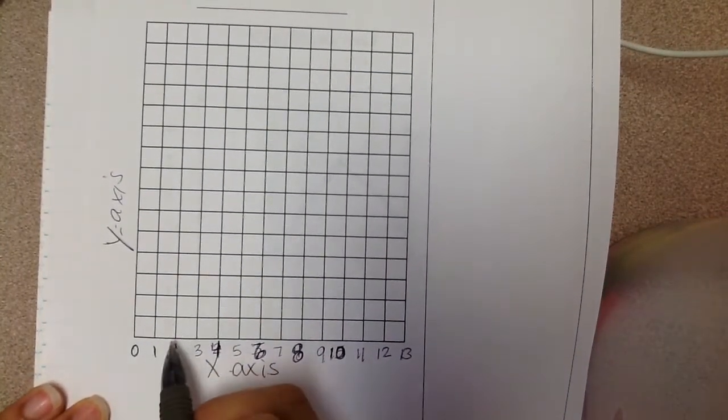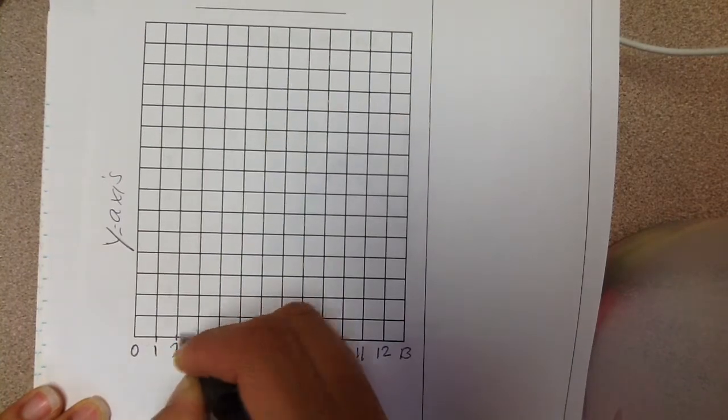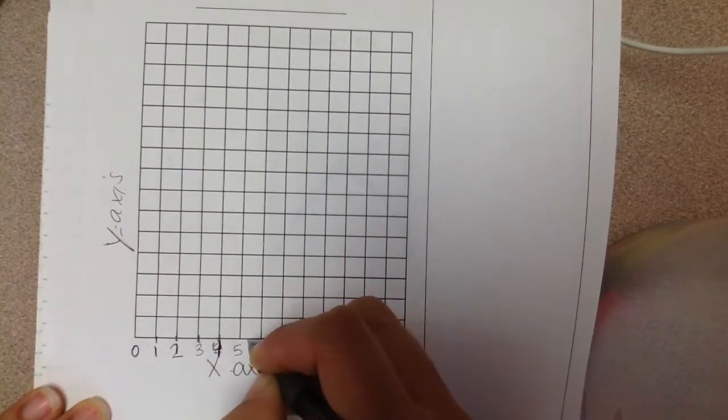Notice that I'm putting my numbers right up under my lines because I need a line to go by. I don't need this open space. I don't put my numbers in the open space. I put them directly below the little lines on my graph. That's very important so I know where to plot them.